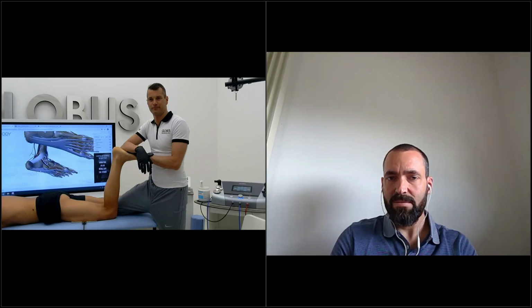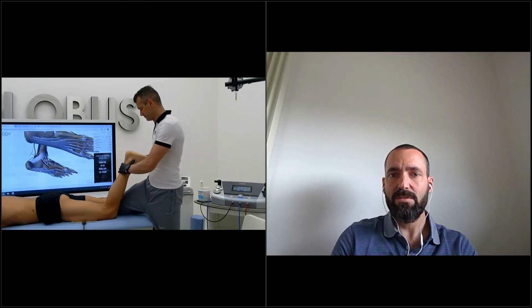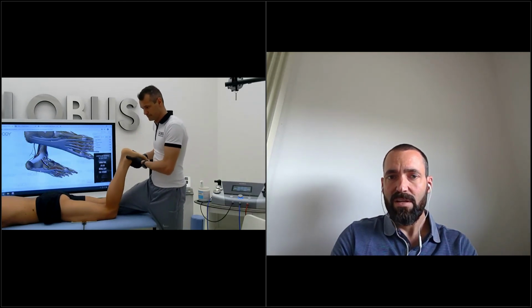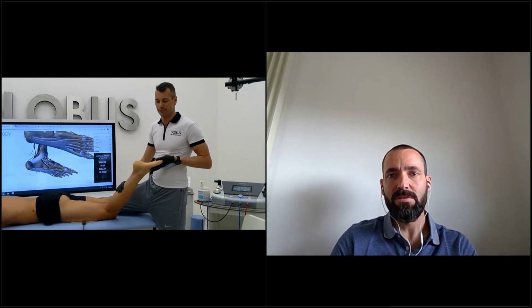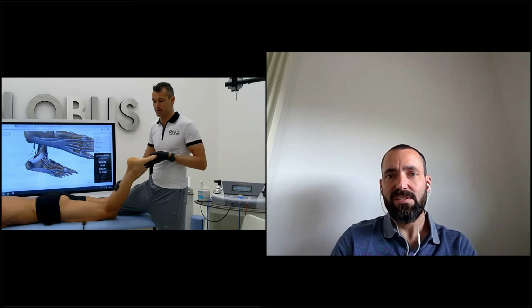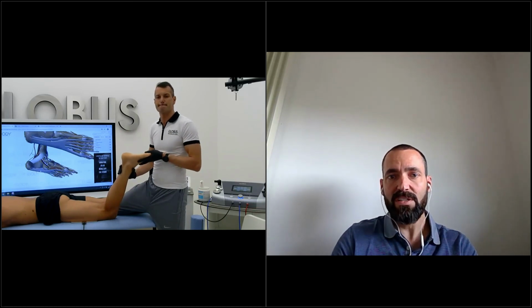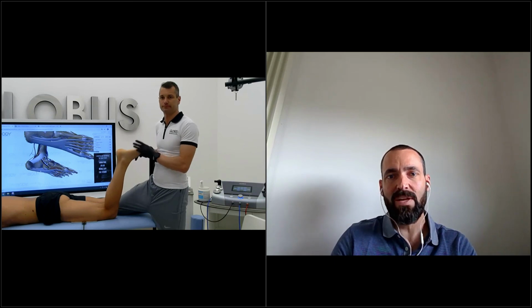So always when you have foot problems, check the mobility of the ankle, and even by treating the calf, the distal part of the calf, you can improve the dorsiflexion of the ankle. For the treatment of all these pathologies, you have to improve the dorsiflexion of the ankle.